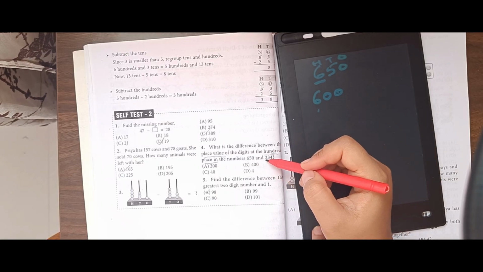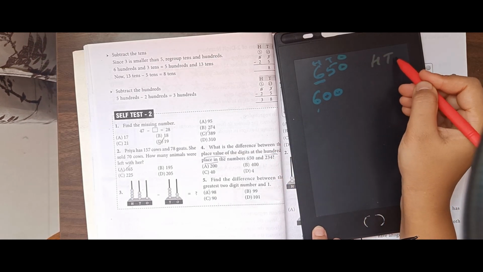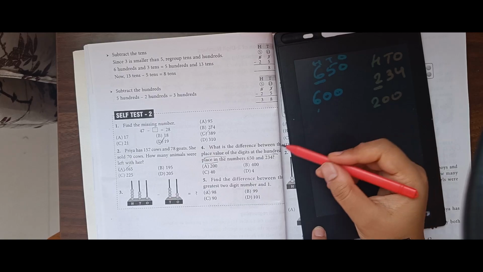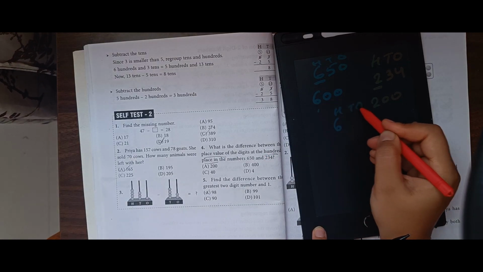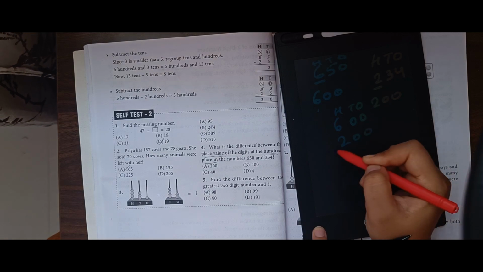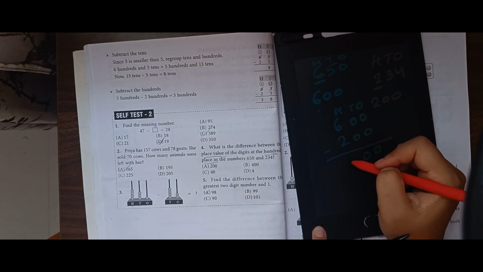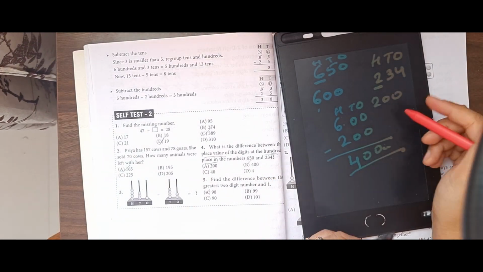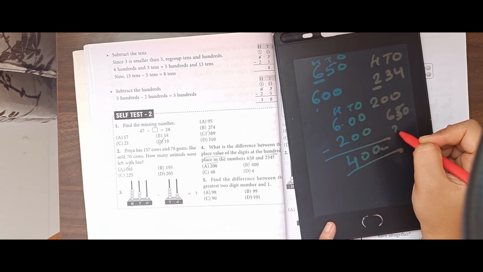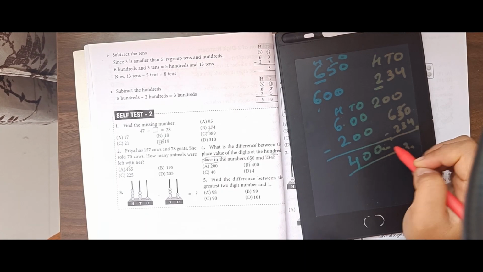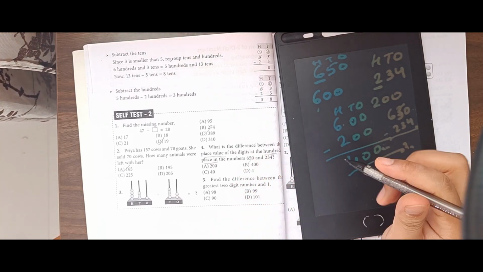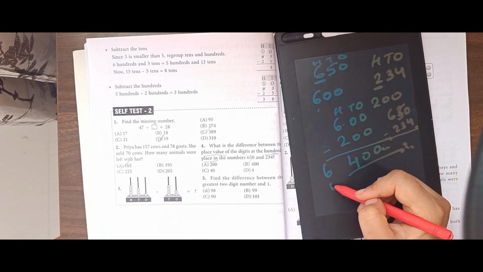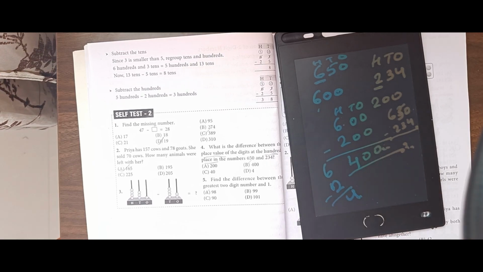After that, what is the hundreds place in 234? It is 200. Now we need to take the difference. So put HTO, 600 minus 200. So 6 minus 2 is 4. So the answer is 400. Don't subtract 650 minus 234 directly. It's not asking that in the question. It's asking for the place value difference. If it asks face value, then we just subtract 6 minus 2. It will be 4. Okay, kids?